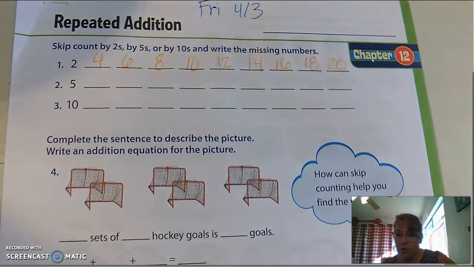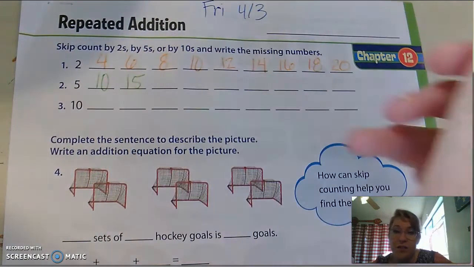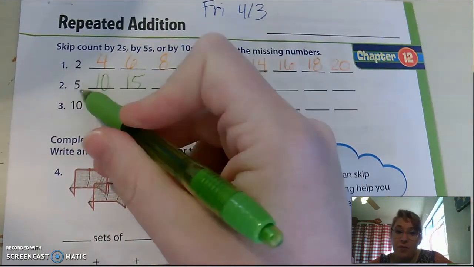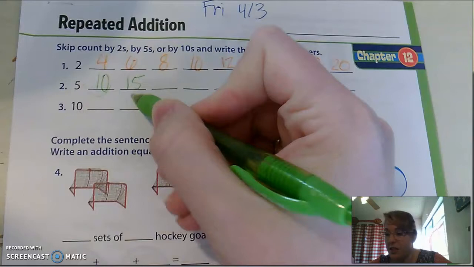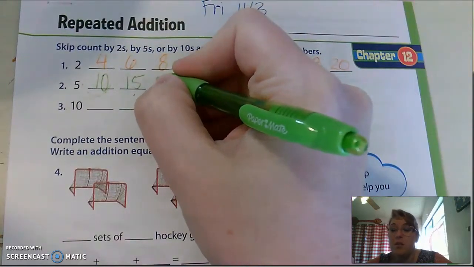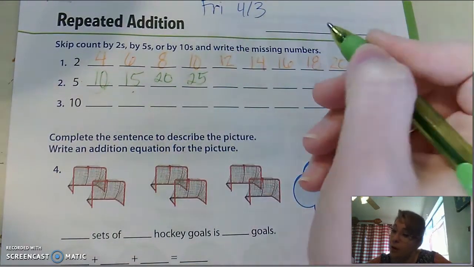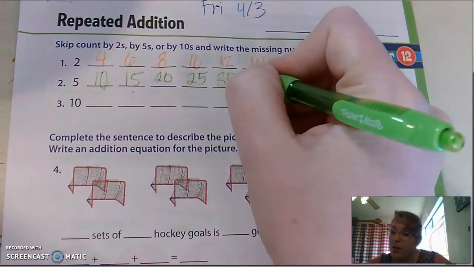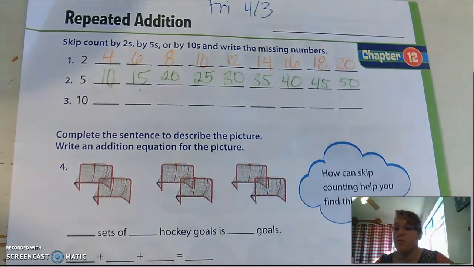Okay, that's just counting by twos. Now let's do counting by fives. Now this one's a little bit easier because this one we did since the very beginning of the year. So it goes 5, 10, 15. Now each time I'm adding another 5. So 5 plus 5 is 10. 10 plus 5 is 15. 15 plus 5 is 20. 20 plus 5 is 25. 25 plus 5 is 30. 35, 40, 45, 50. Okay?